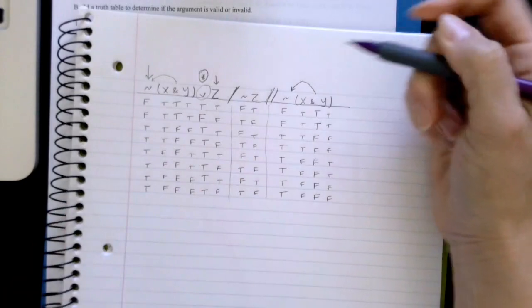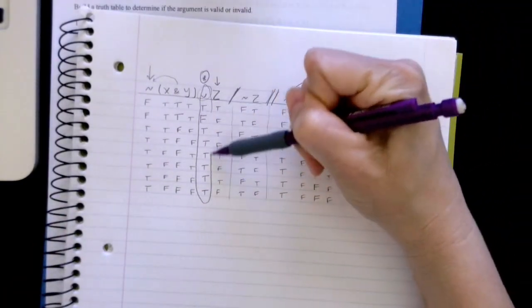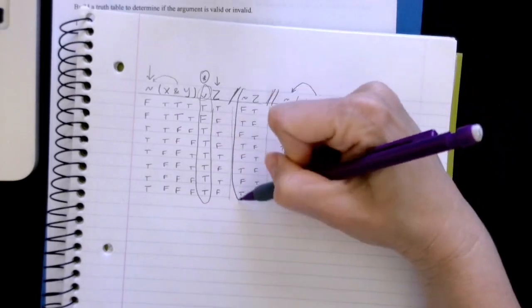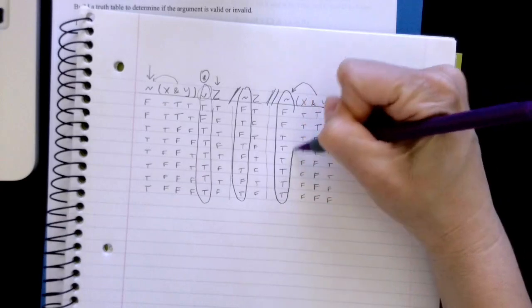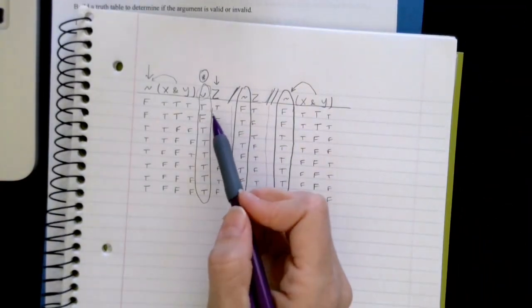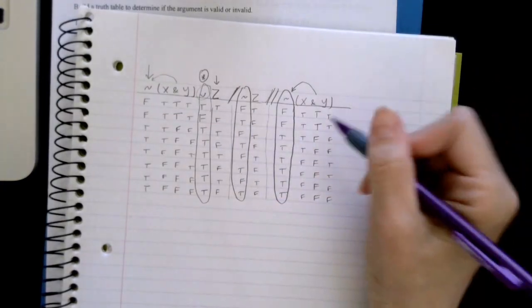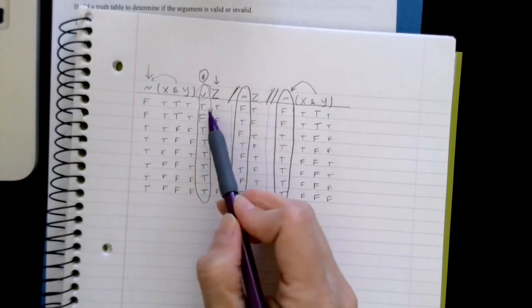So we use the main operator column from each premise and the conclusion. And we're looking for all true premises across and a false conclusion, right? So we're looking for TTF basically.